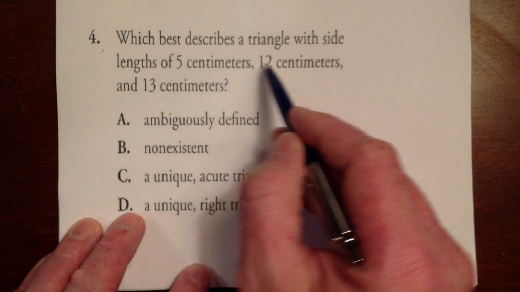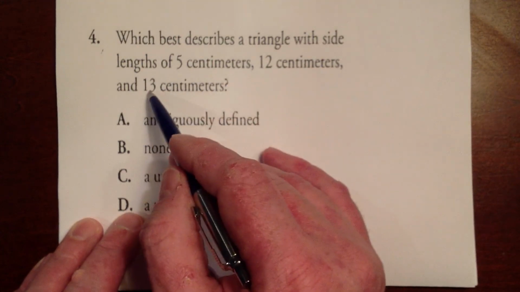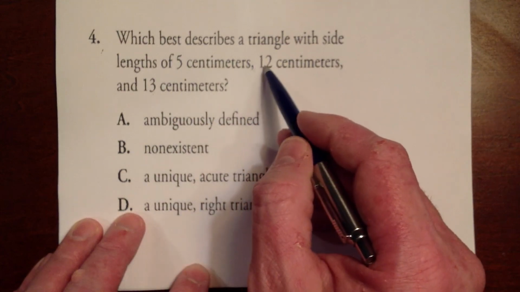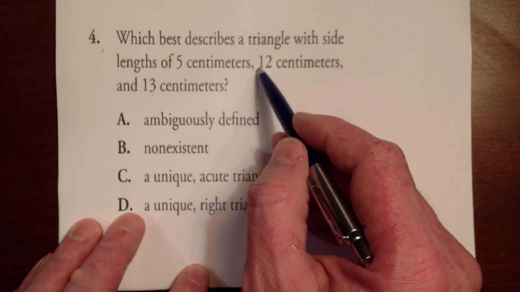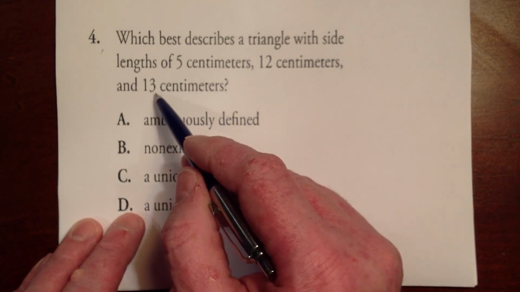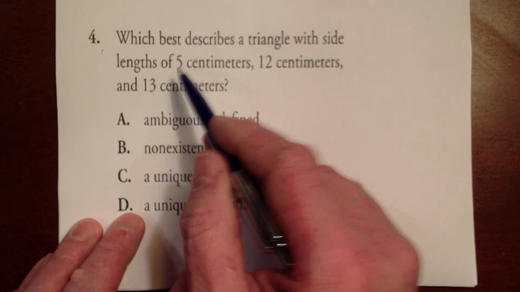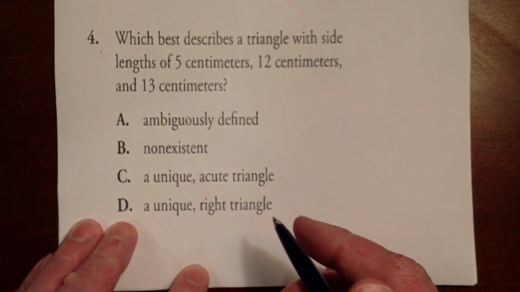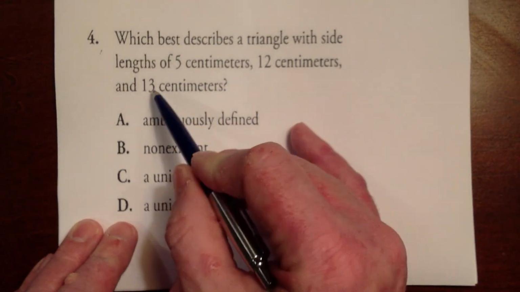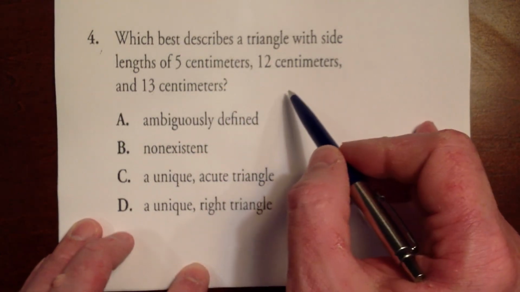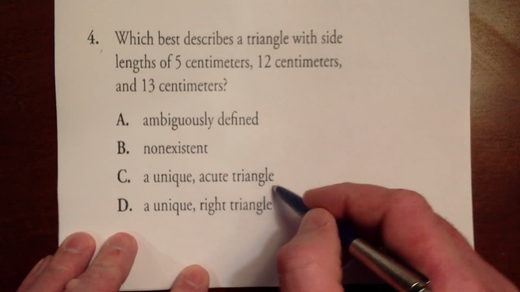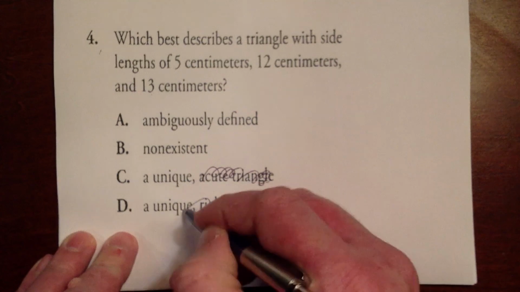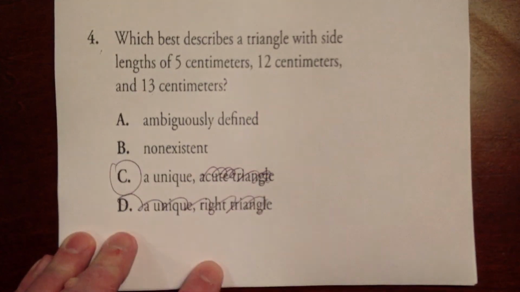Well, if I add up 5 and 12, that equals more than 13, so that works. If I add up 13 and 12, that ends up being more than 5, so that works. So it looks like we've got a triangle that can exist. It looks like we don't have anything that can add up to less than one of the other sides. So it looks like we're going to end up with a unique triangle.